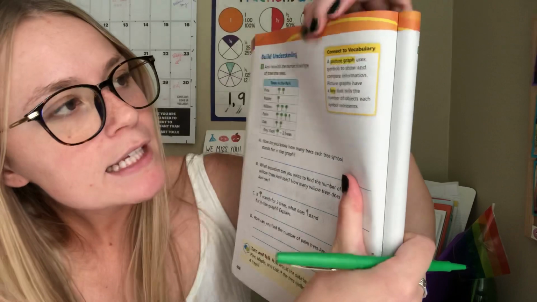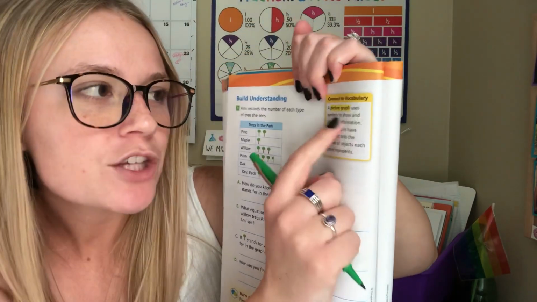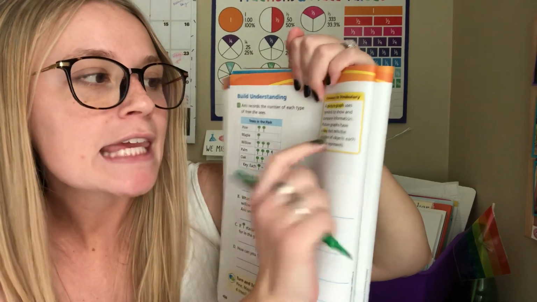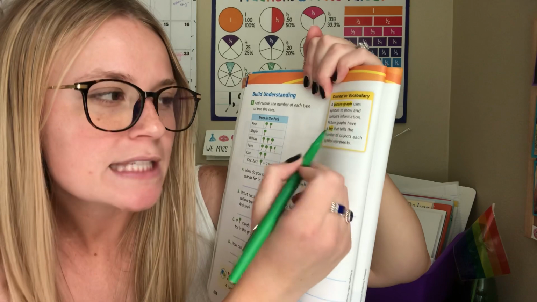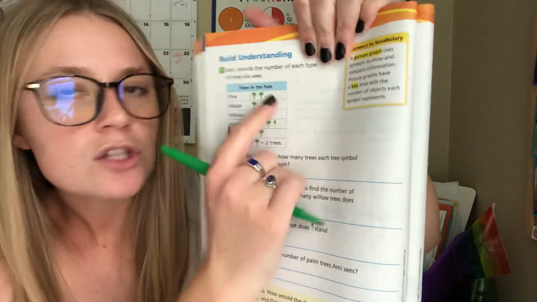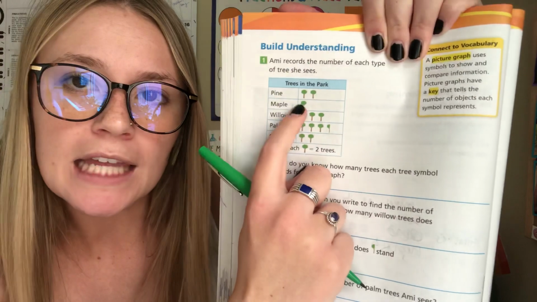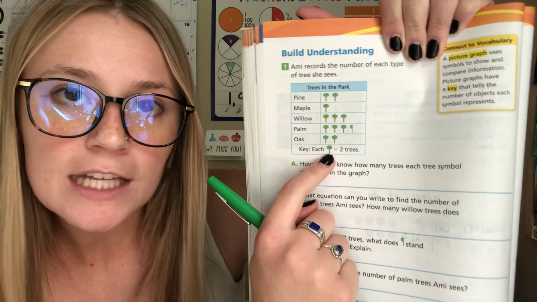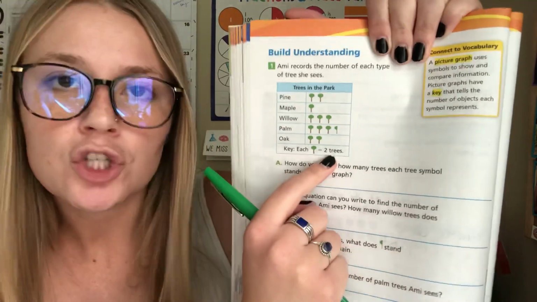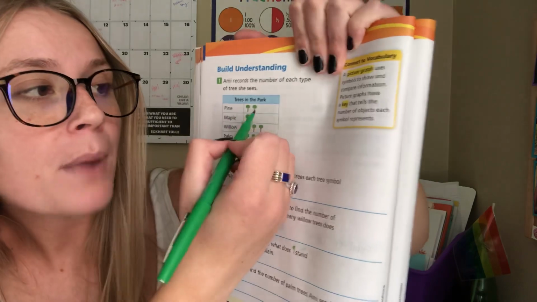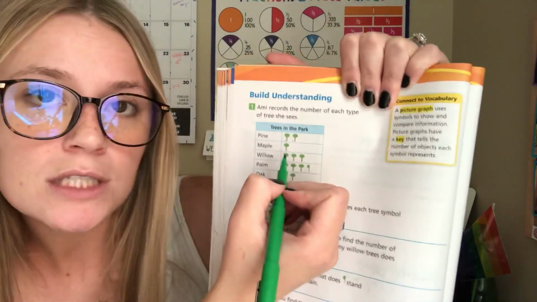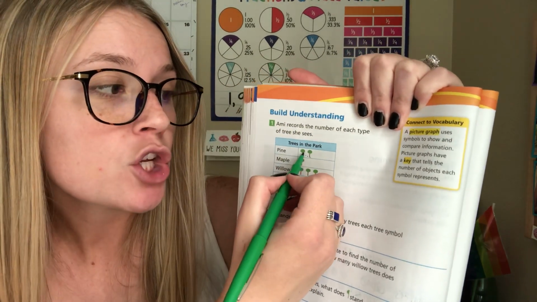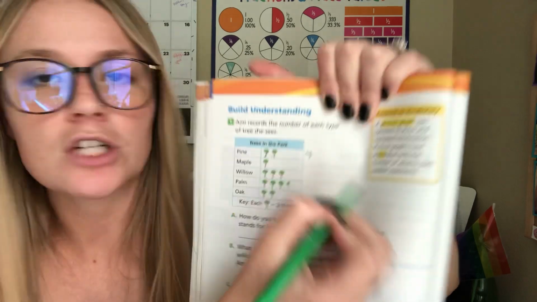Our connected vocabulary says a picture graph uses symbols to show and compare information. Picture graphs have a key that tells the number of objects each symbol represents. So on this picture graph, we have trees, but at the bottom, the key says that each tree symbol equals 2 trees. So for the pine trees, there are 2 symbols. Each one symbol represents 2 trees. So this is really 2, 2, which is 4 trees.